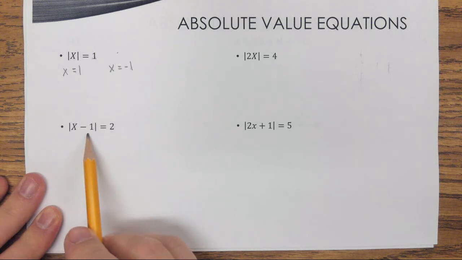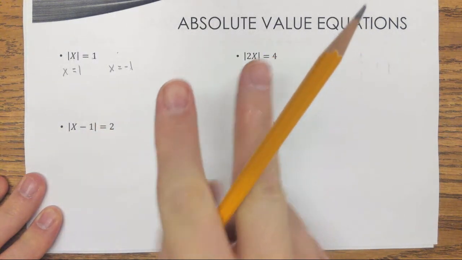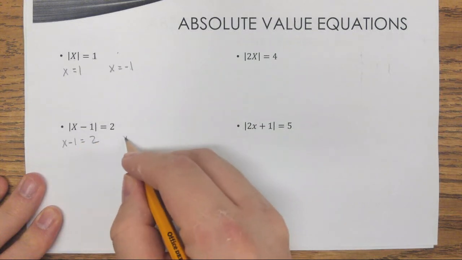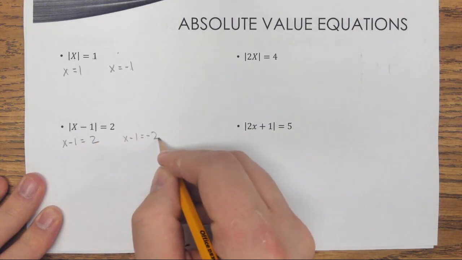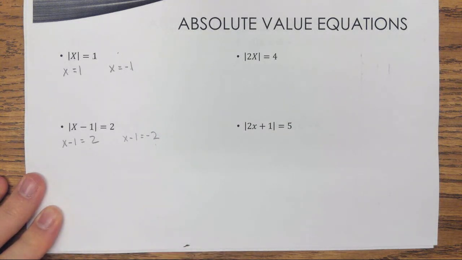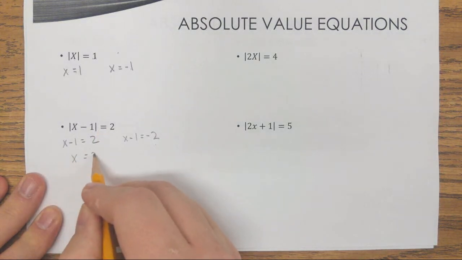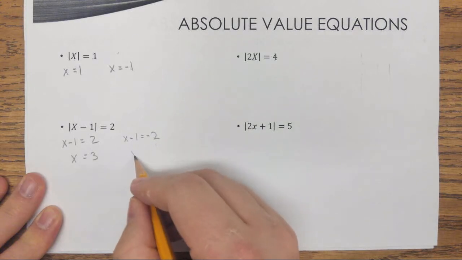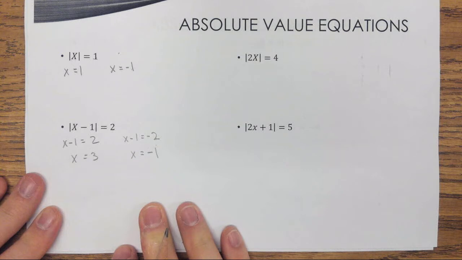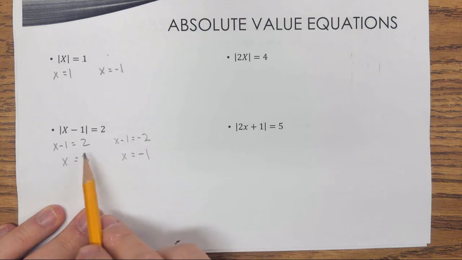Let's look at this one. We have to set these up so that there's two equations. x minus 1 equals 2 and x minus 1 equals -2, because both of these will result in the same solution. Okay, so we add 1 to both sides, x equals 3. Add 1 to both sides, x equals -1. The key to doing these is doing two separate equations.